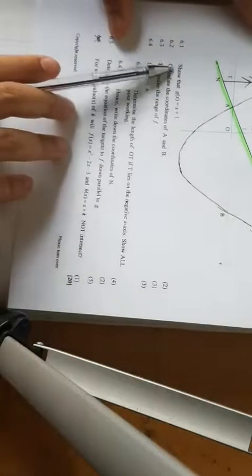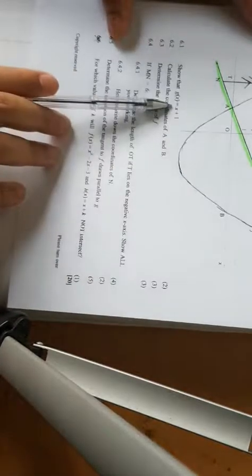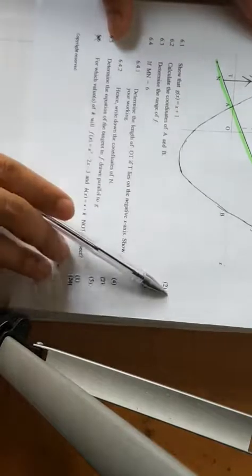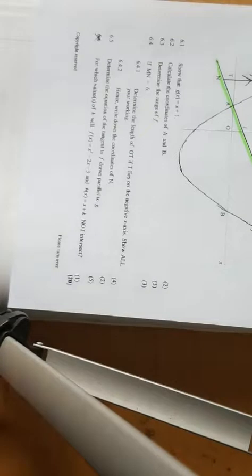Now the first question they ask us: show that g(x), which is the equation of the straight line, is equal to x plus 1. This one is worth 2 marks. So I'm going to give you a few minutes to do that.